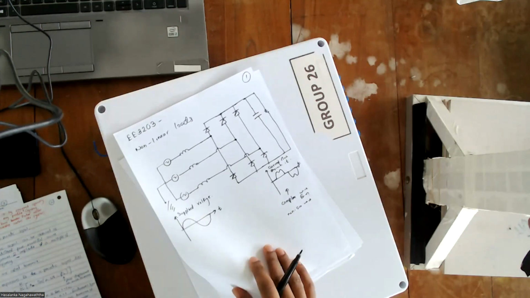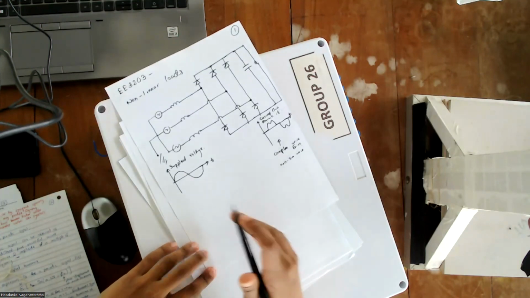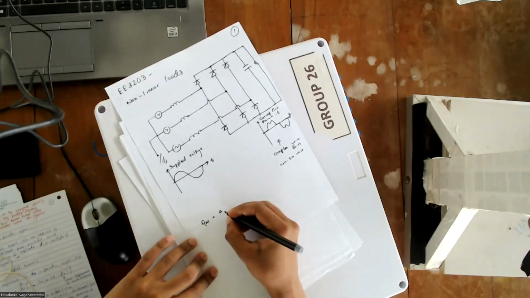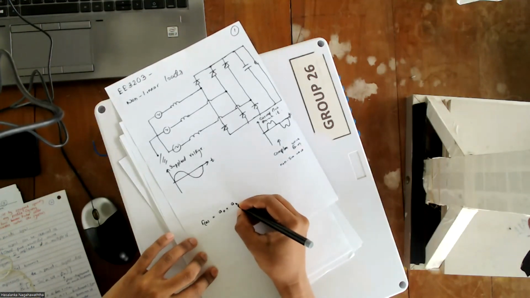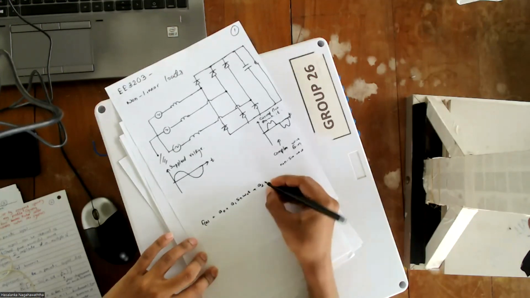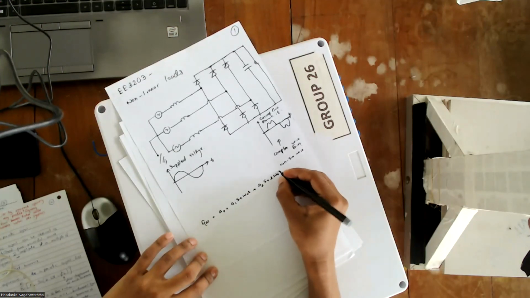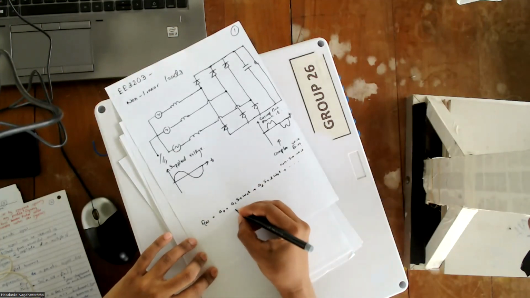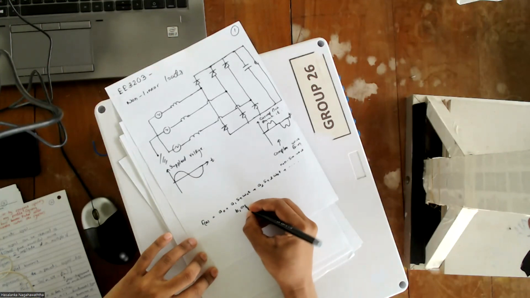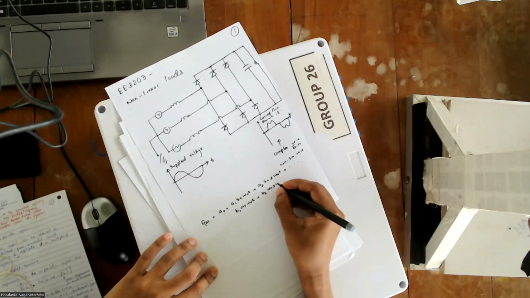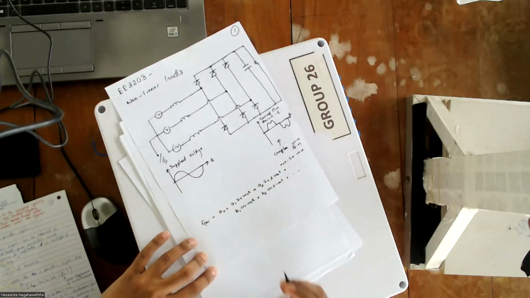We can denote it as a0 plus a1 sin omega naught t plus a2 sin 2 omega naught t, likewise up to an, and in addition b1 cos omega naught t plus b2 cos 2 omega naught t, likewise up to n.